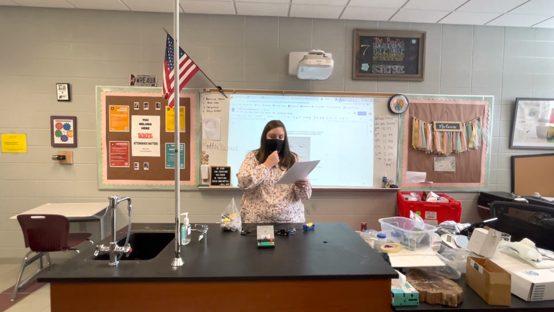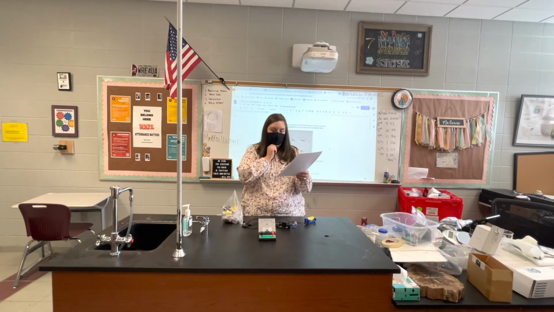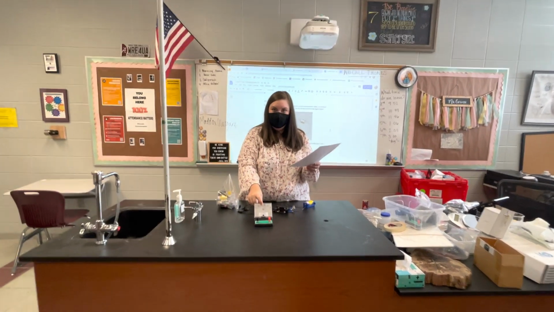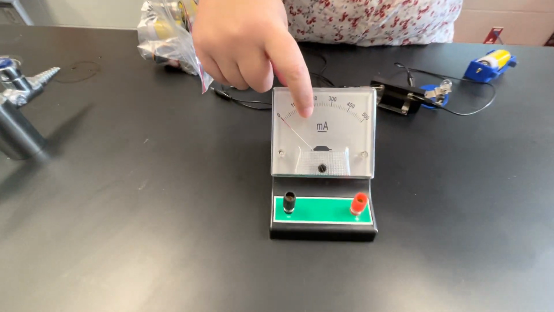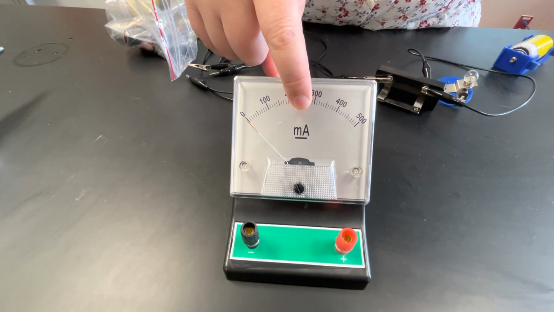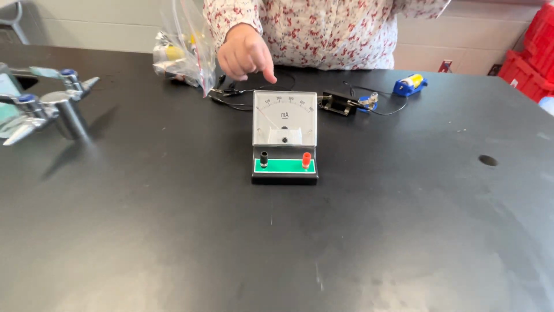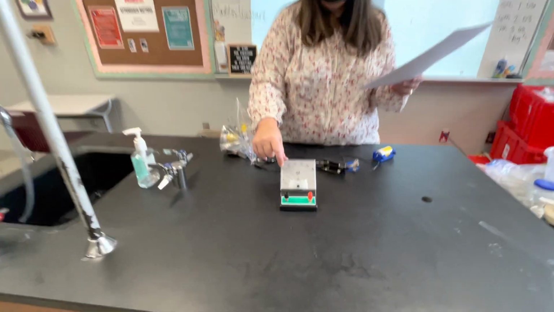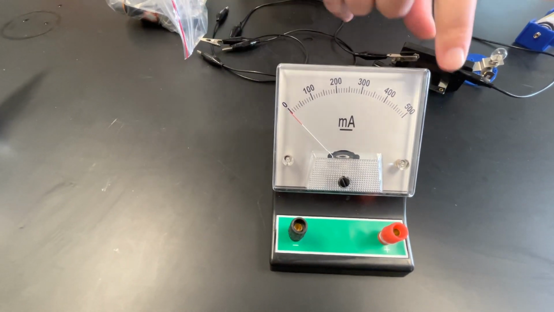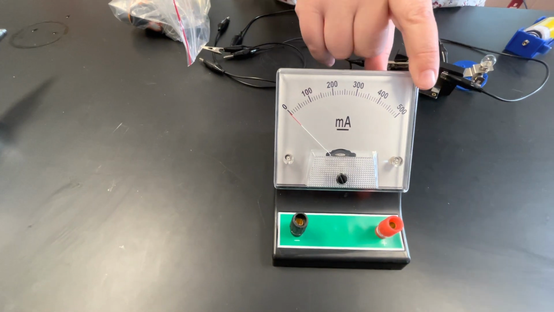So you're going to answer, what units of current does your ammeter measure? So you can look here again, and you see it's milliamperes. You can just put a little m and a big A. What's the range of your ammeter scale? So come back. So it's 0 milliamperes to 500 milliamperes.